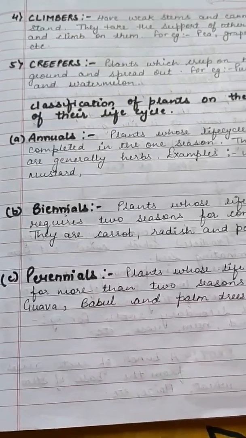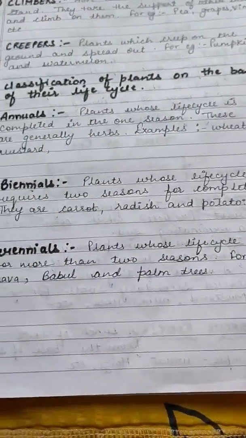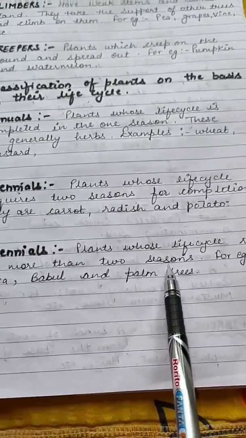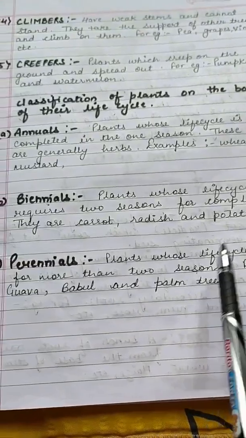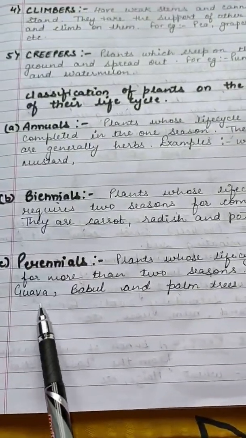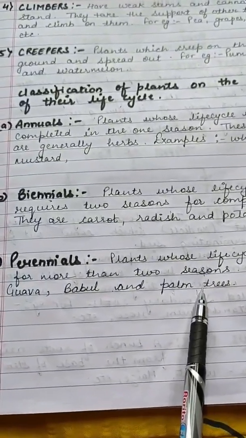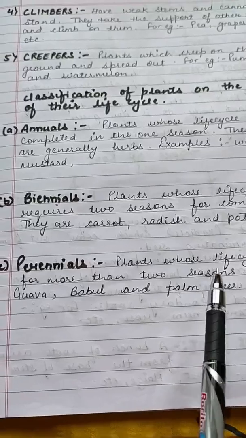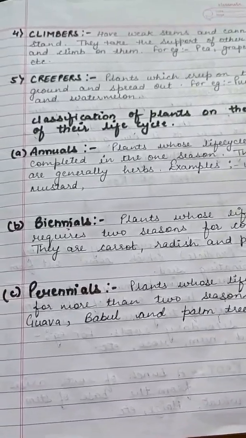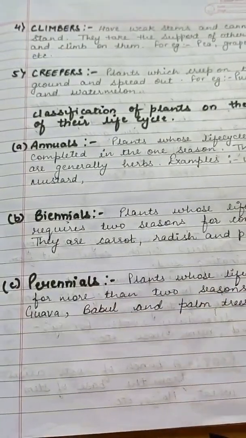Next is perennials. Plants whose life cycle runs for more than two seasons are known as perennials. For example, guava, babool and palm trees. They have a life cycle of more than two seasons. That is why they are known as perennials. So here the plants are classified on the basis of their life cycle.